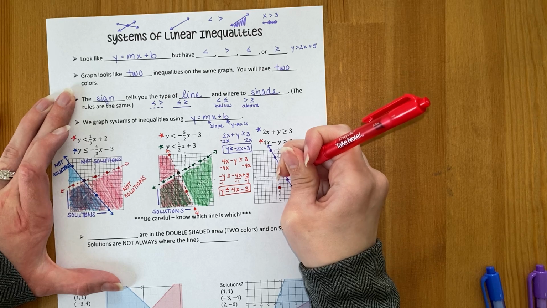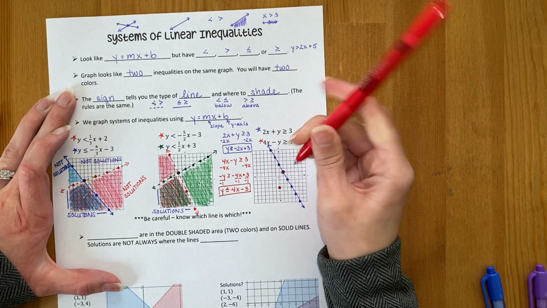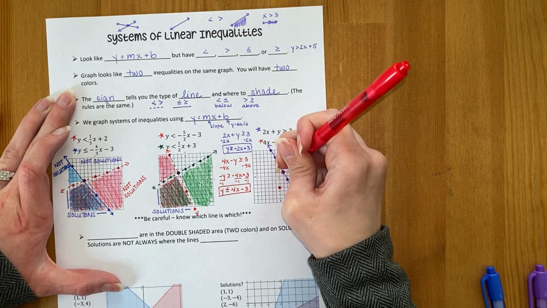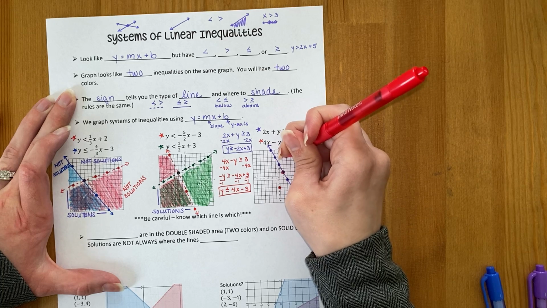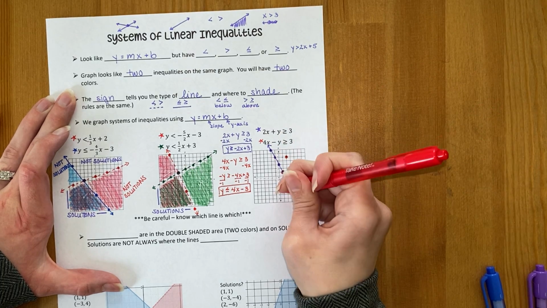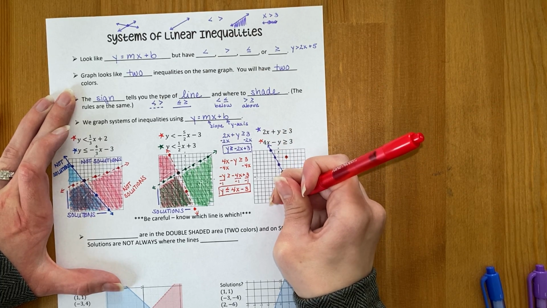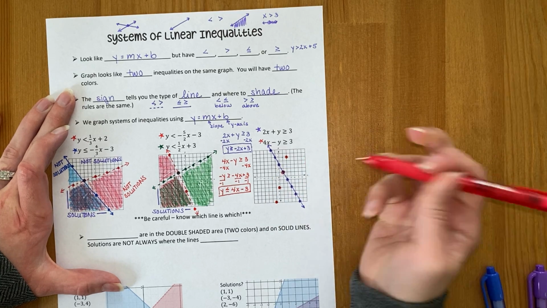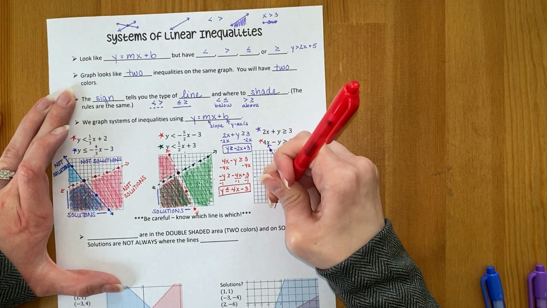All right, moving on to the other line, I'm going up 4 and over 1 after starting at negative 3, which was my y-intercept. Looks like I can fit one more in this direction as well. All right, this too is a nice solid line.